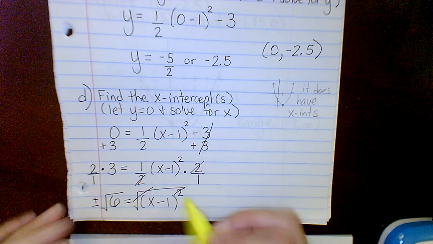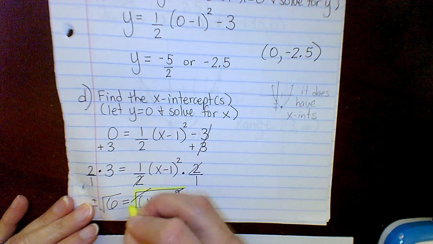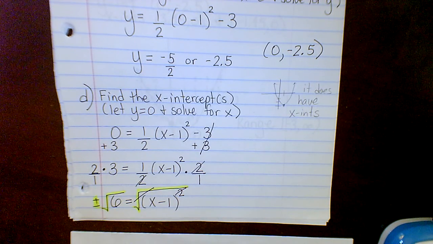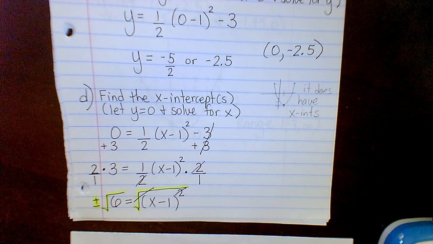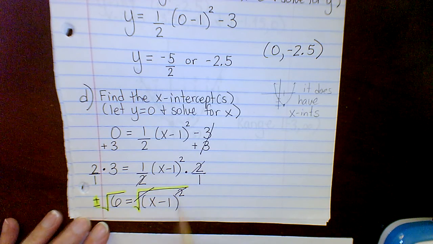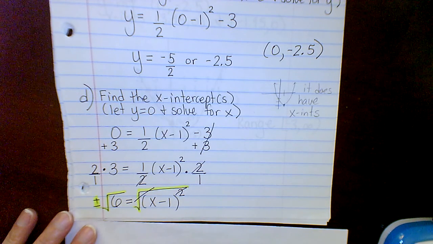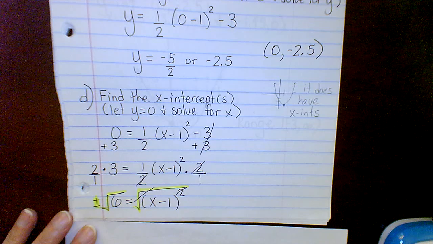Once again, I end up with a squared, so to undo it, I'm going to take the plus or minus square root of both sides. That square root will undo that squared, and I'll get x minus 1 equals plus or minus root 6.